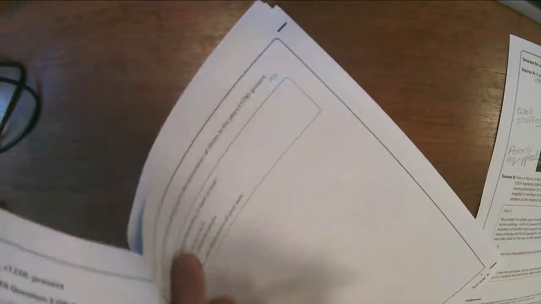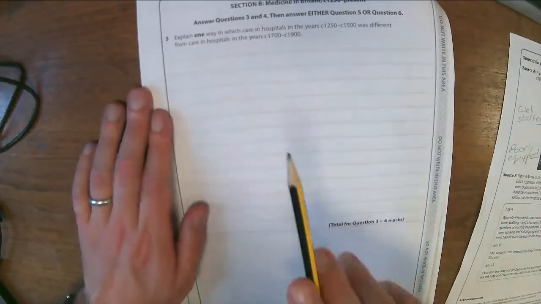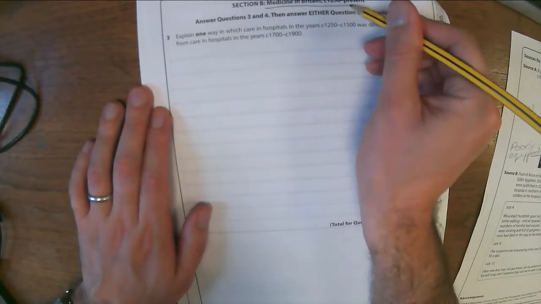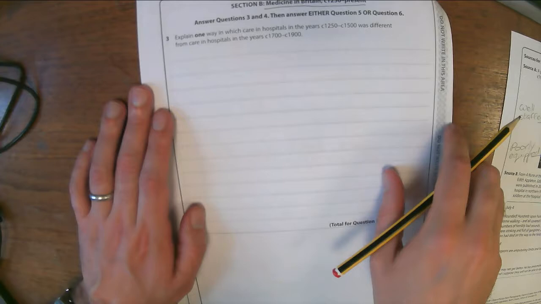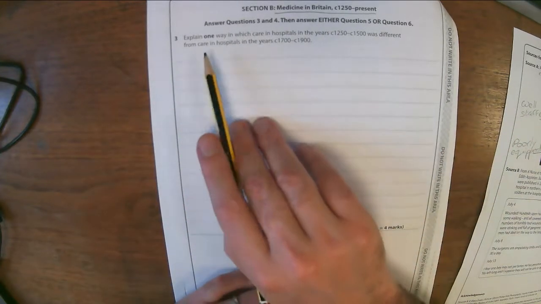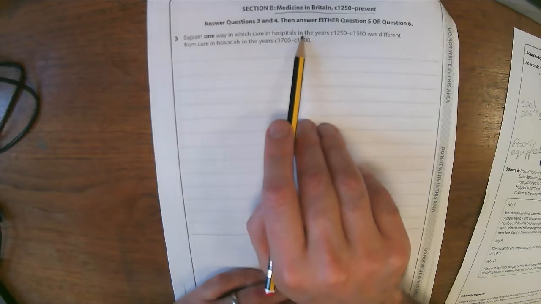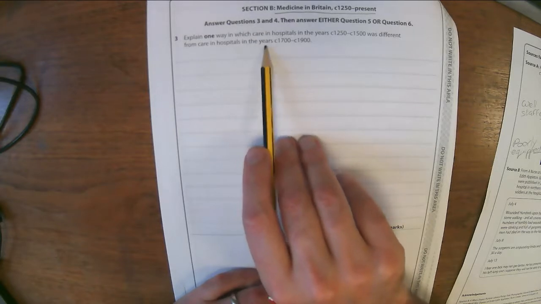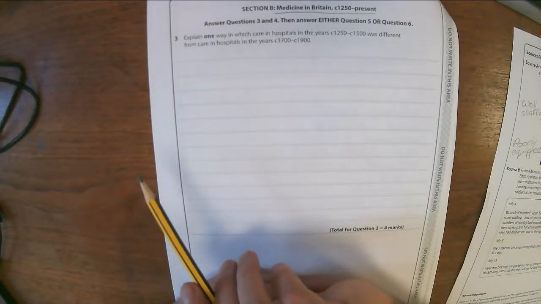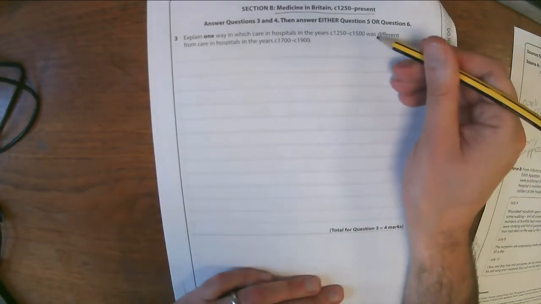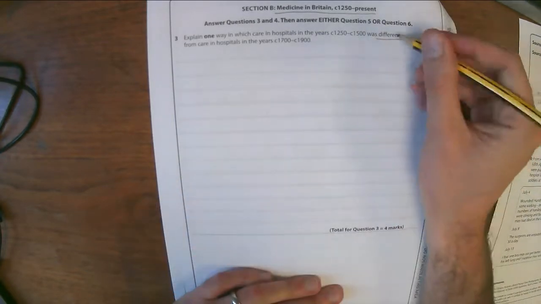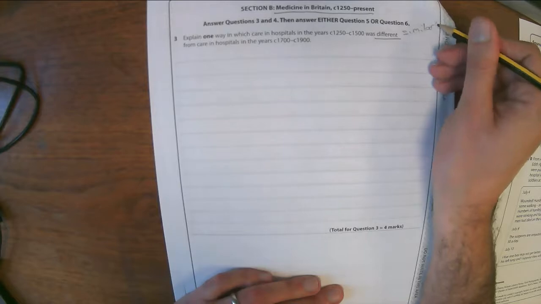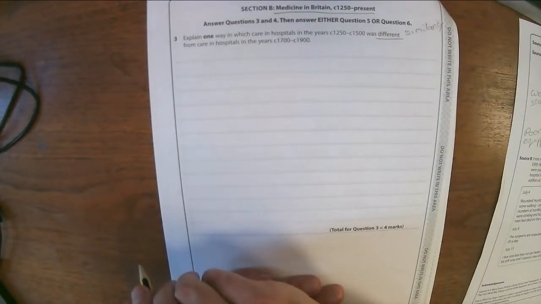So we're now moving on, and we have 3 questions in section B, okay, on medicine in Britain 1250 to present. And the first one that we're looking at says, explain one way in which care in hospitals in the years 1250 to 1500 was different from care in hospital in the years 1700 to 1900. Okay, so in this case it's asking for a difference. It can ask for a similarity as well, okay? So it'll either ask for a difference or a similarity, so make sure you read question 3 carefully.